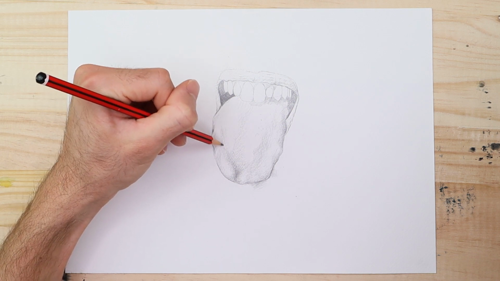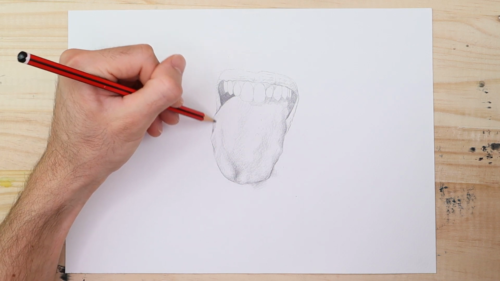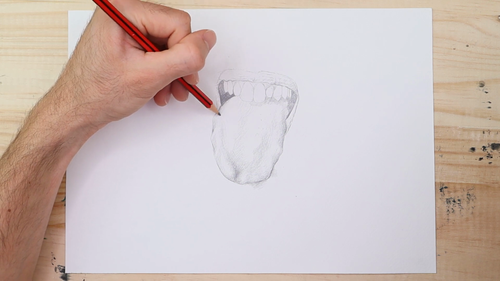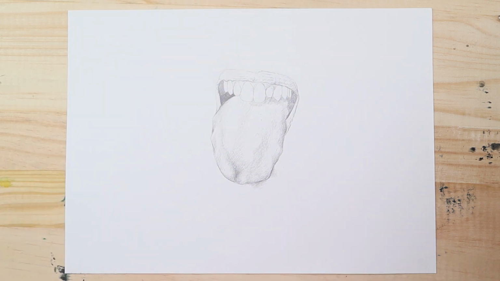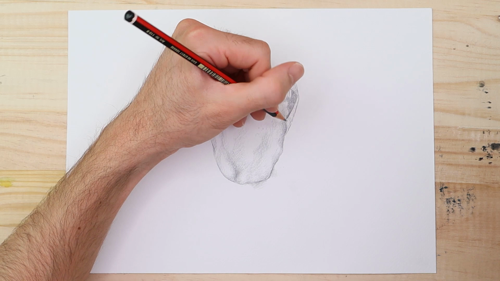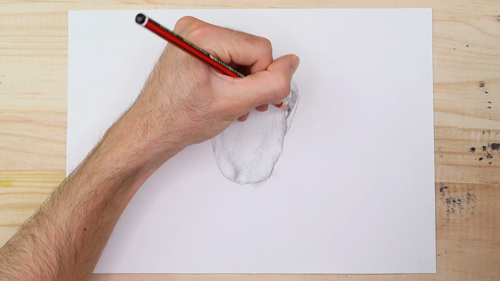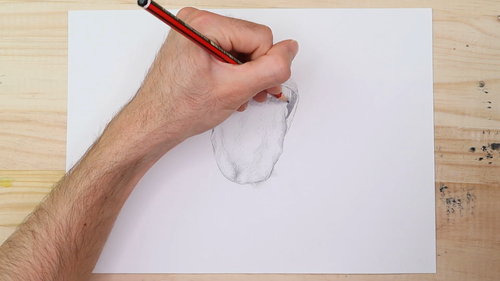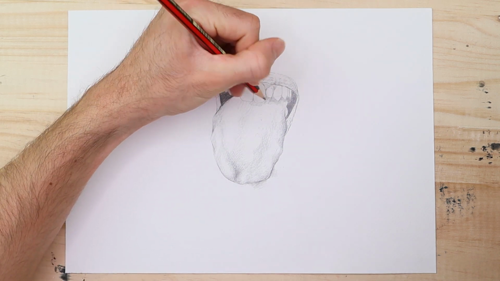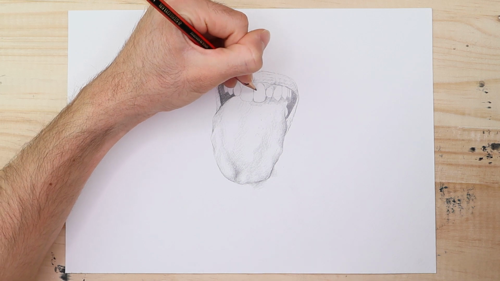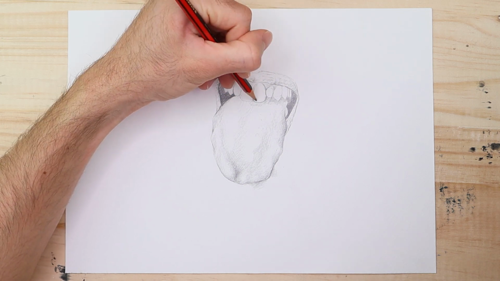Again, the intention here is to not color in the entire tongue, but rather to utilize our shading in a way that emphasizes the curvature or the subtle curves within the tongue itself. We can obviously add more detail and shading to the surrounding features, and this is going to give the tongue drawing overall a more detailed, more realistic quality.